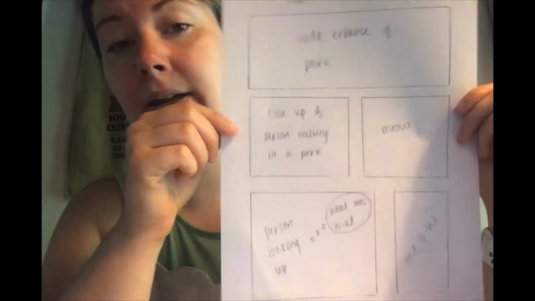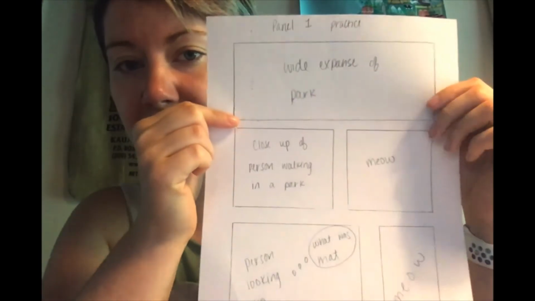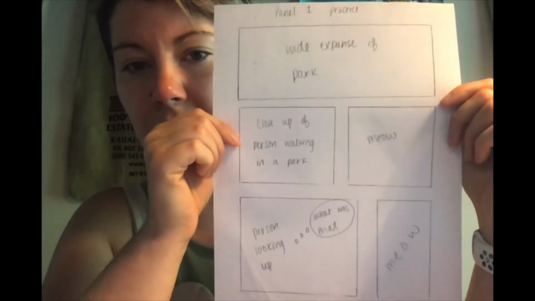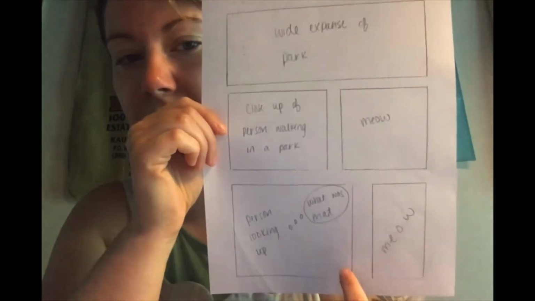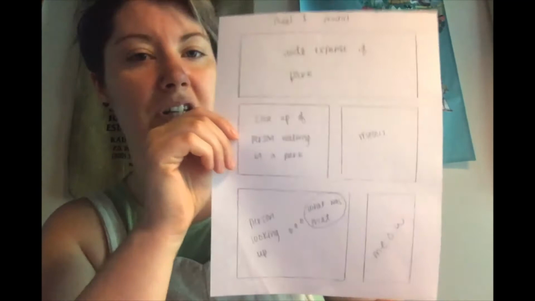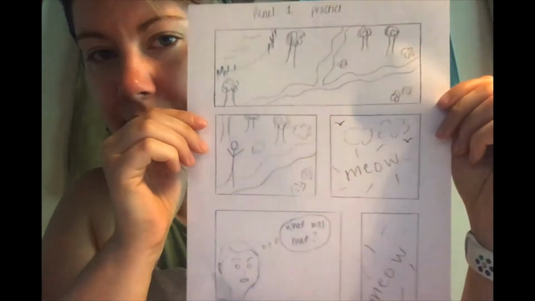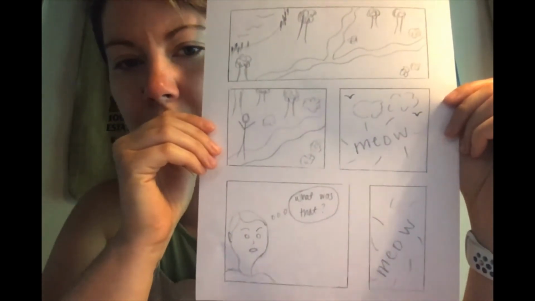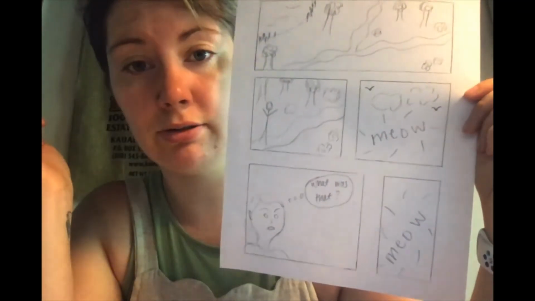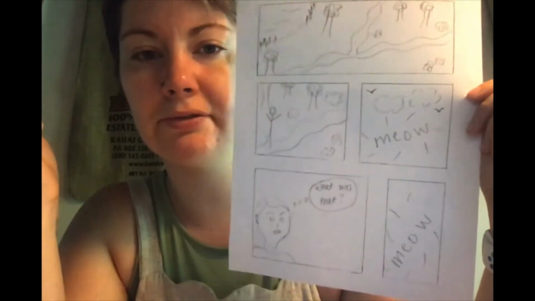Second up, you're going to write in your panels just the general overview of what you want. So I wrote wide expanse of the park, close up of person walking in park, meow, person looking up, what was that, and then another meow. So once I'm here, I made a rough outline of what I want my drawing to be. And this is what I got. This is just a rough idea of what you want. If you're really good at drawing, you can make yours full out, but this is a way to do steps to help you remember what you want for each panel.